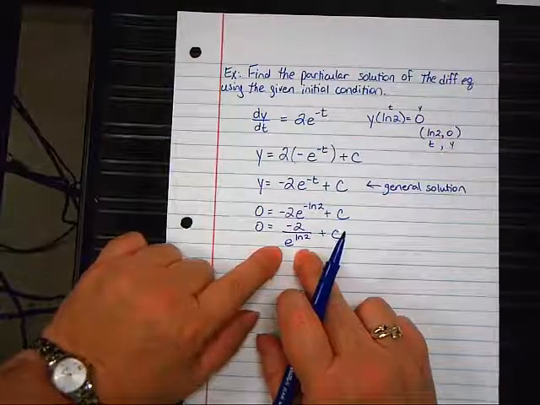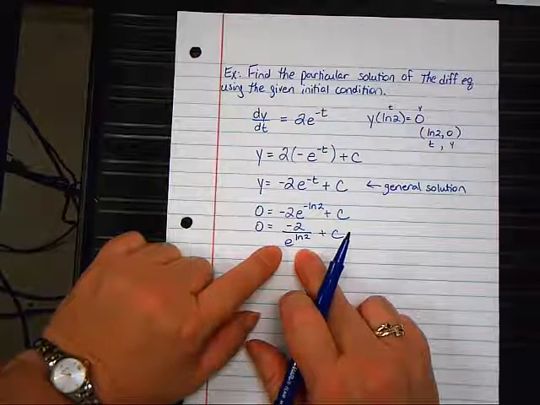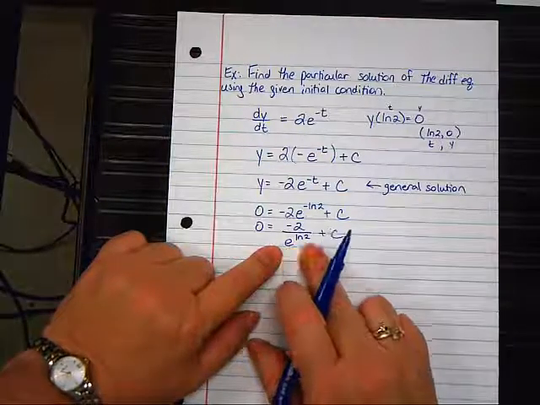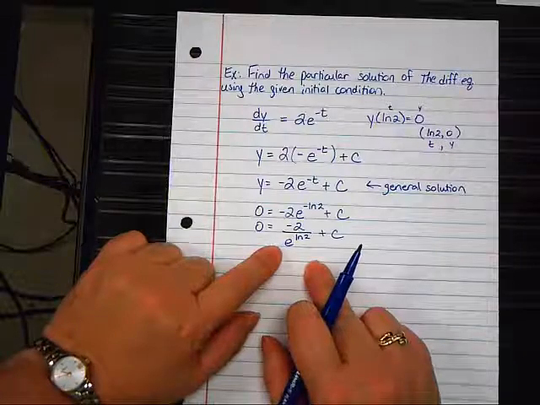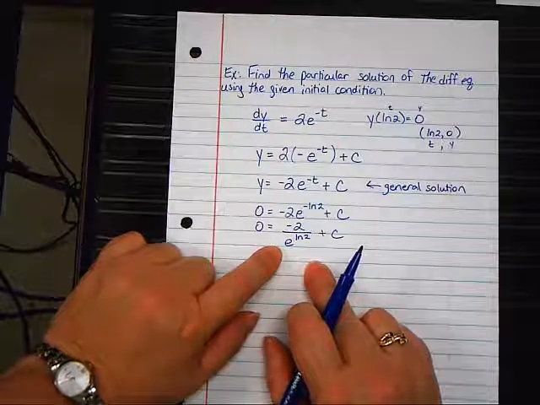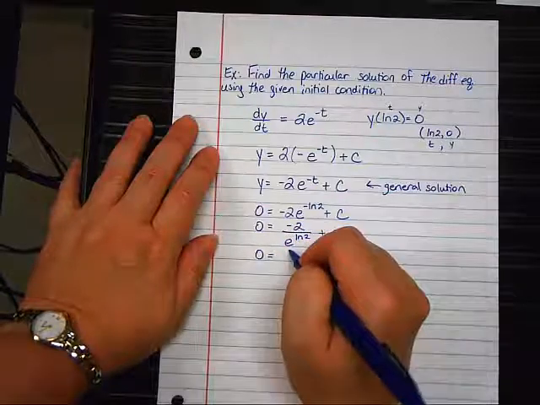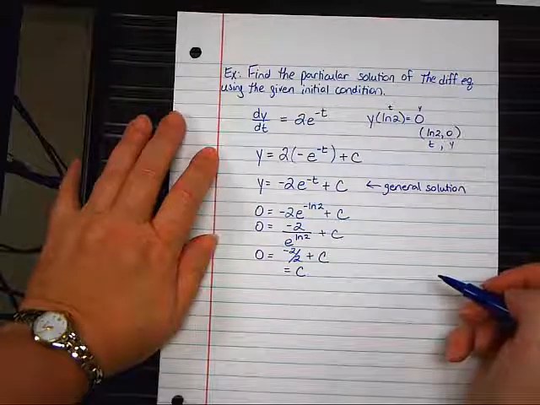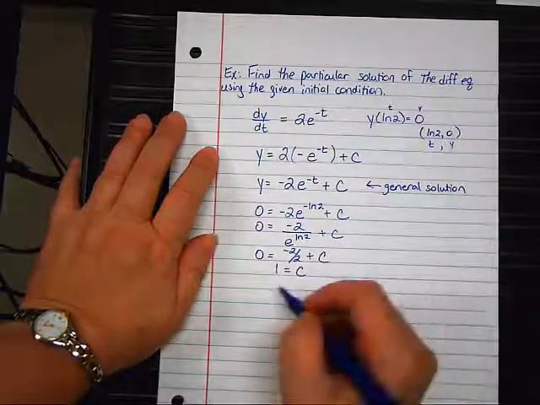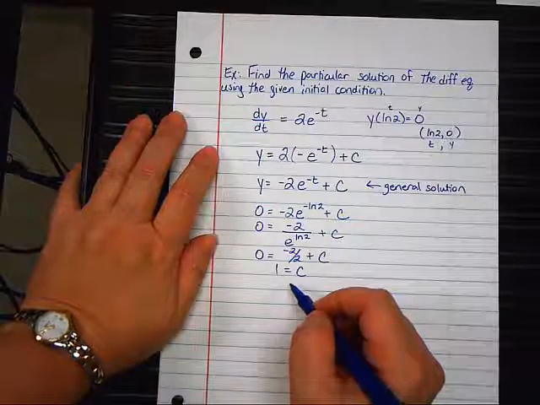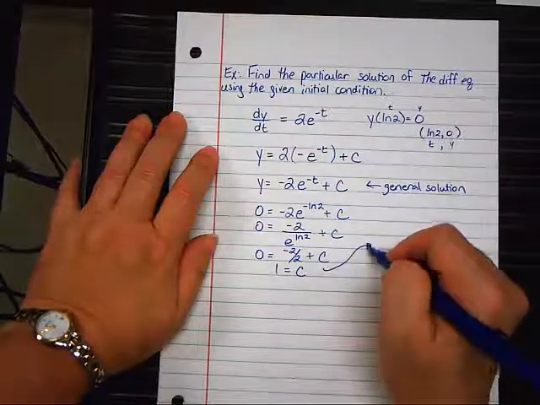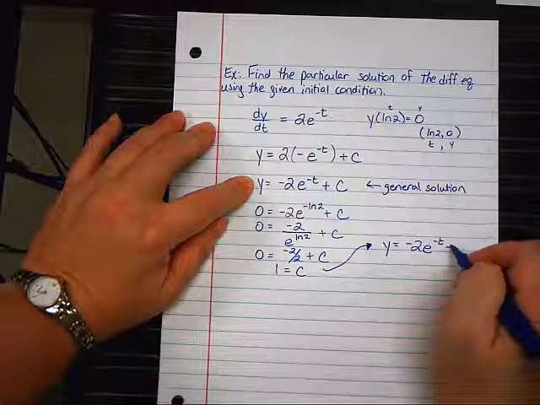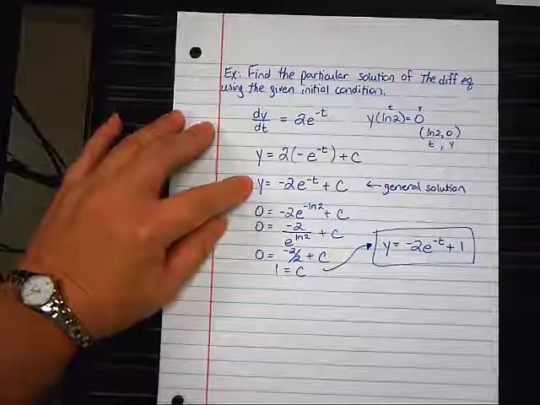Does anybody happen to know what e to the natural log of 2 power is? It's not 1. It's 2. e to the 0 is 1. Why is it 2? E and natural log cancel each other out. They're inverses of each other. So this is really saying 0 equals negative 2 over 2 plus c. So what does c equal? 1. Okay? So for this particular solution, c is 1. So my final answer, once I found c, y equals negative 2 e to the negative t plus 1. And I am finished.